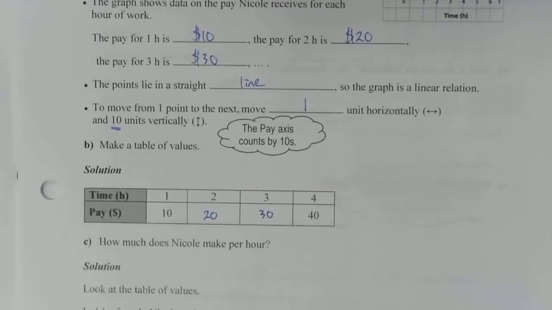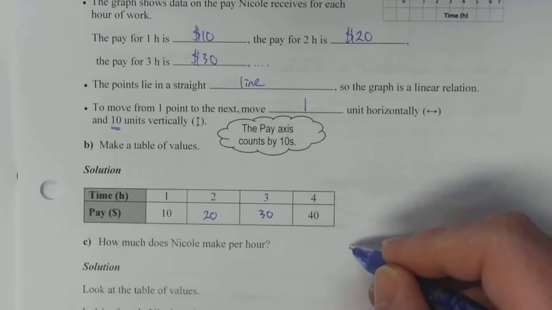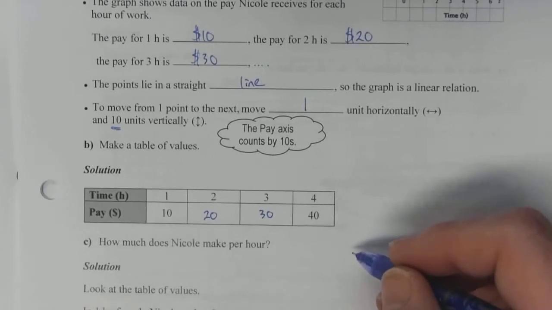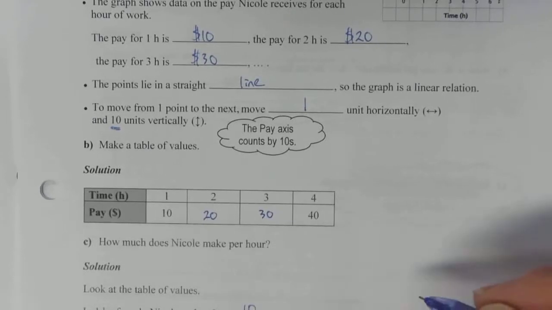How much does Nicole make per hour? Well, look at the table of values. 1 hour of work, she makes $10. So right there, that tells you how much she earns in 1 hour. So she makes $10 per hour.